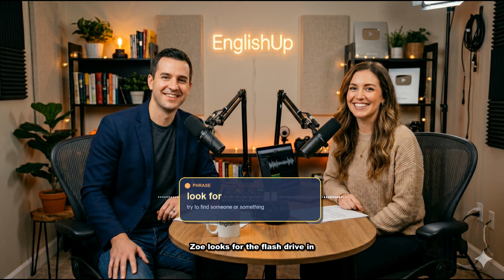Zoe looks for the flash drive in her backpack and later looks for her email. You look for your keys, look for a seat, or look for information online.